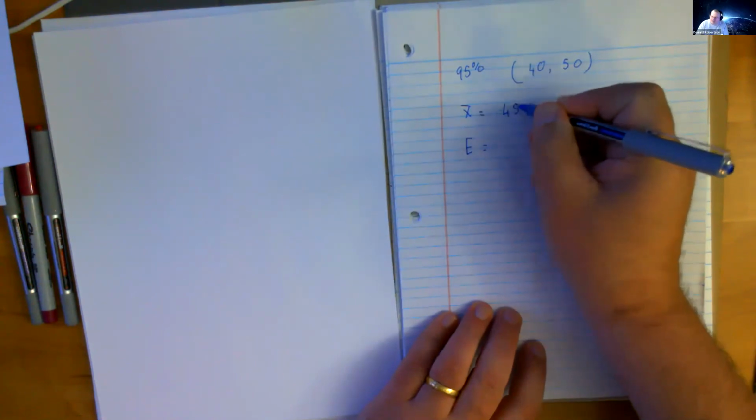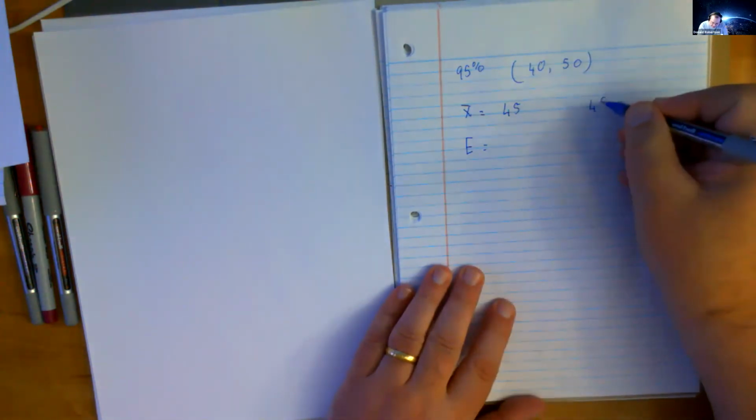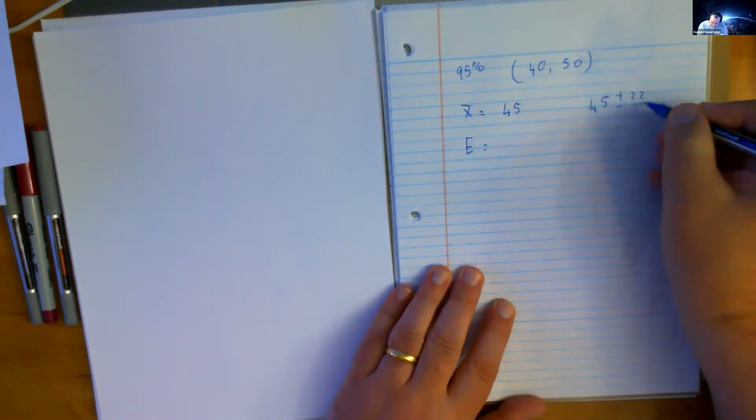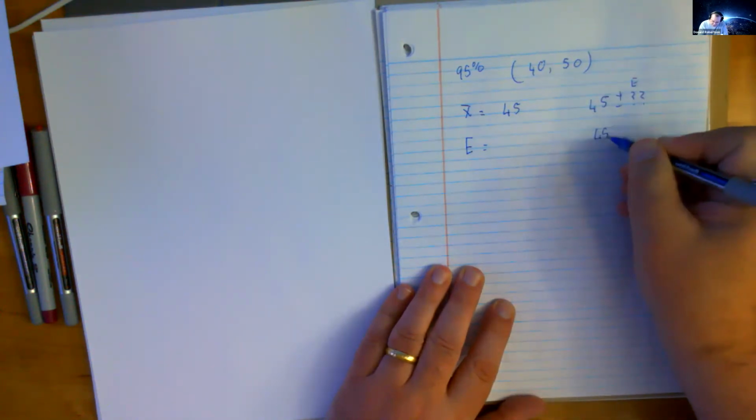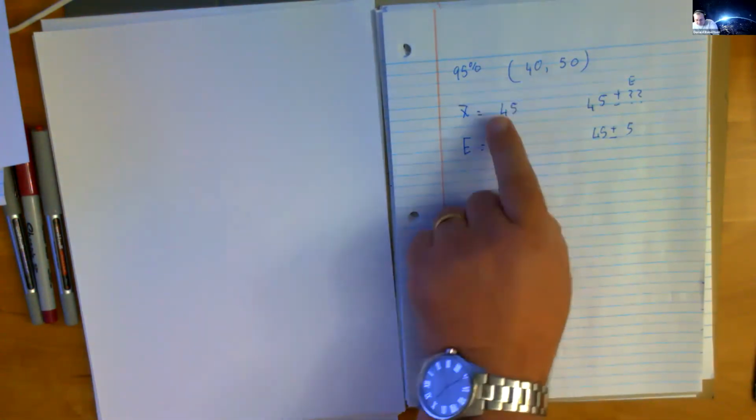If the range is 40 to 50, where do you think the mean of the sample is going to be? 45. Would you agree it's the average of the limits, halfway between 40 and 50? Agreed? Now, once you've got that, what's the margin of error? Well, it's going to be 45 plus or minus something, and that's what we call the margin of error. Would you agree plus or minus 5? Why 5? Well, 45 take away 5 gets you this one. 45 add 5 gets you this one. Okay, makes sense. Thank you.